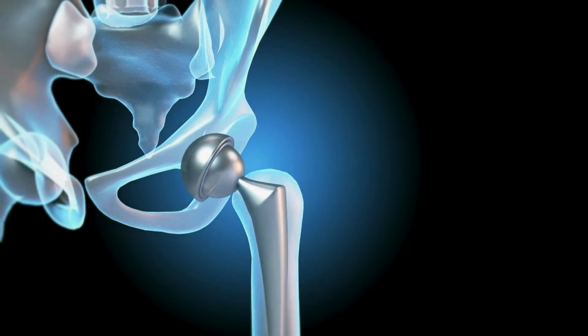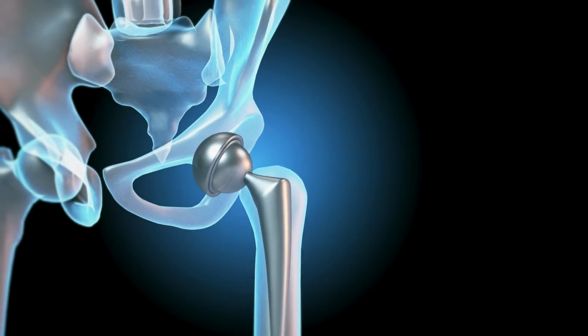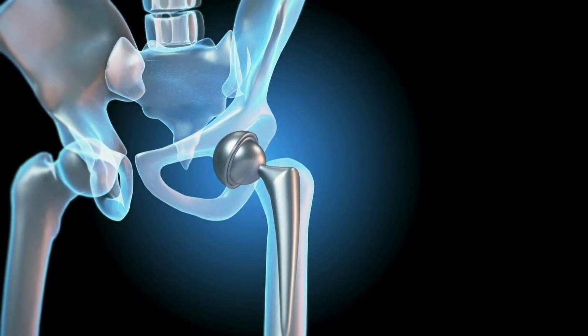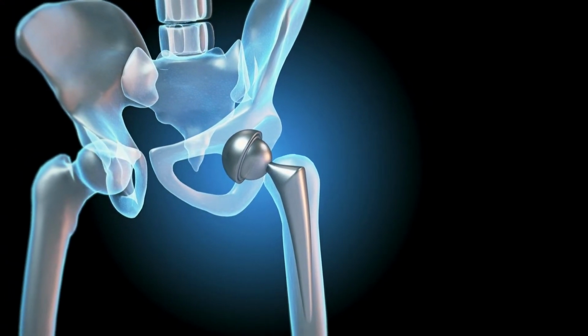Welcome to our educational series on orthopedic surgery. Today, we'll explore total hip replacement, a common and effective solution for severe hip pain and disability.